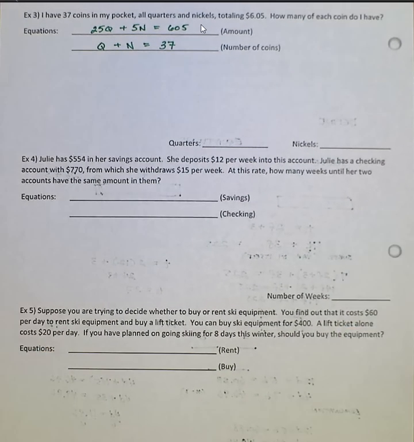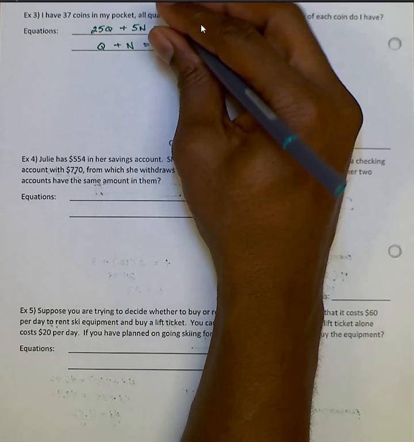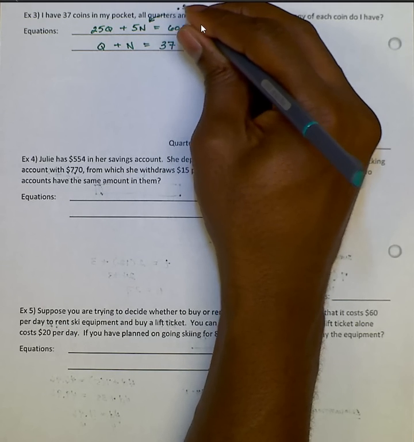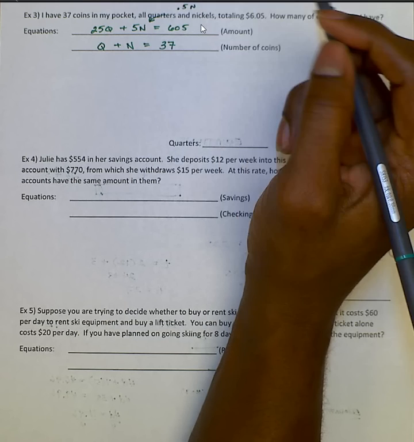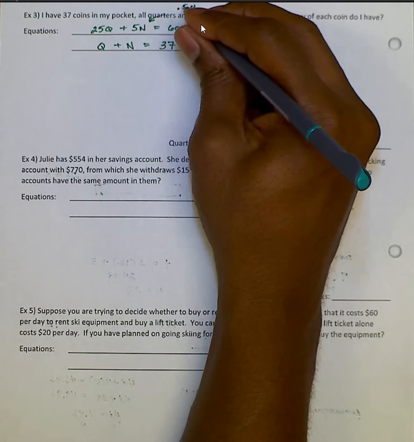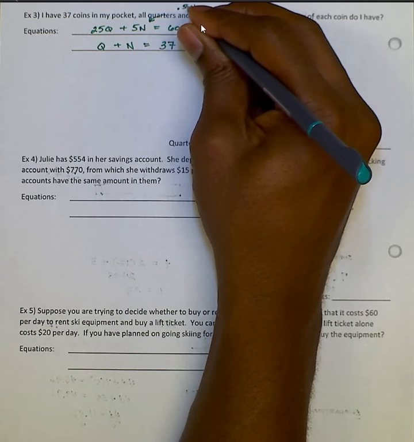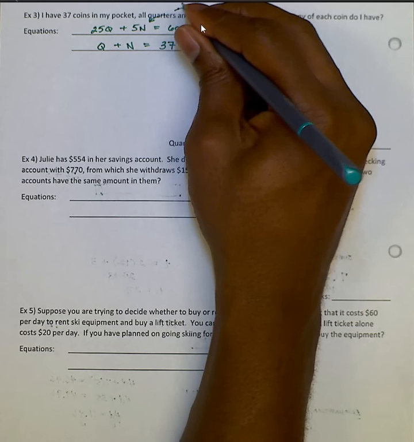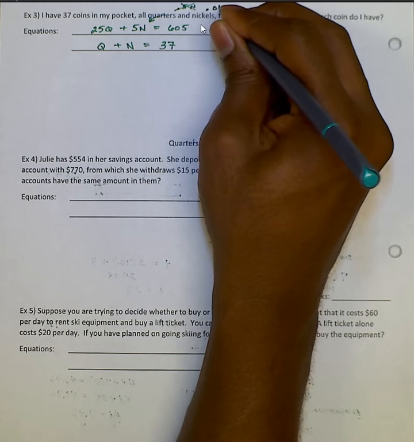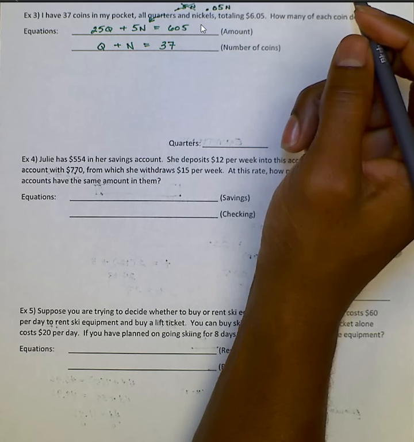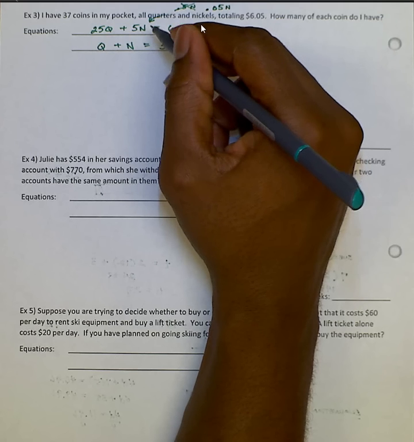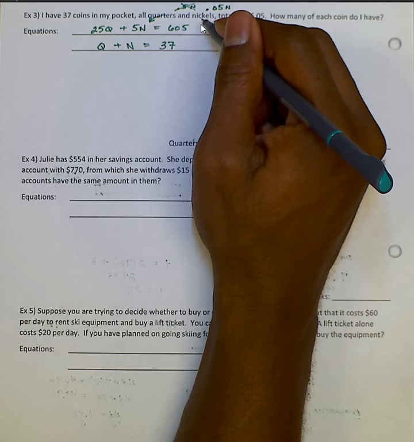I will let you guys know that the biggest mistake that happens here is that as students are writing about nickels, if they use decimals, they'll say 0.5 n. Okay, and this is not right, because remember that 0.5 would be half a dollar. Half a dollar is 50 cents. So if you're talking about a nickel, you have to say 0.05 n. But we can avoid that by just saying, hey, a nickel's worth 5 cents. A quarter's worth 25 cents. This is 605 cents.